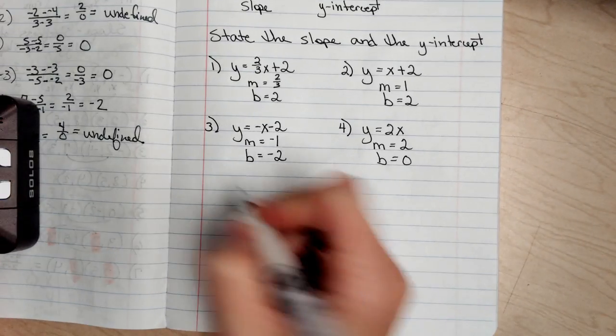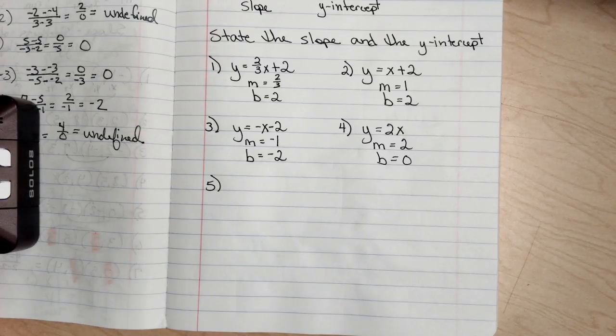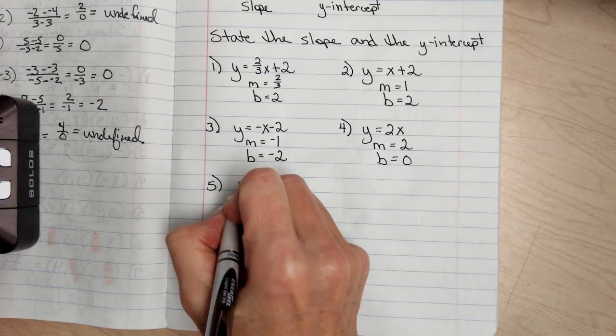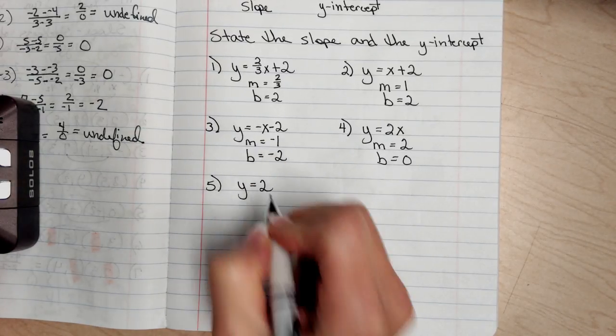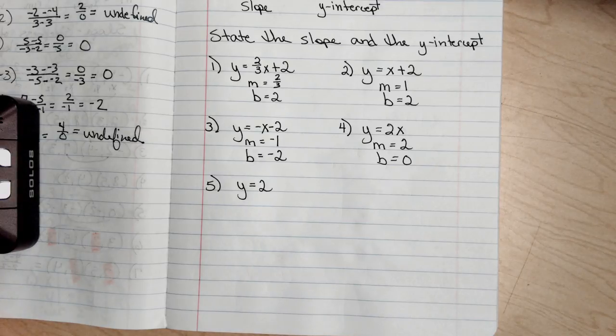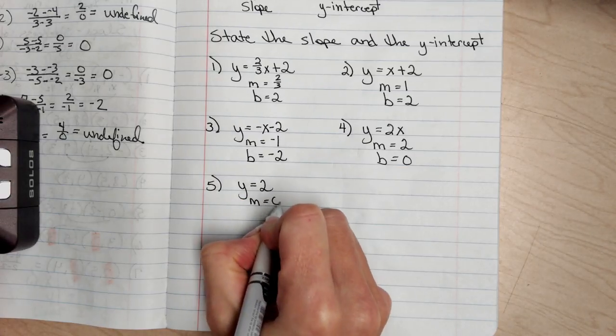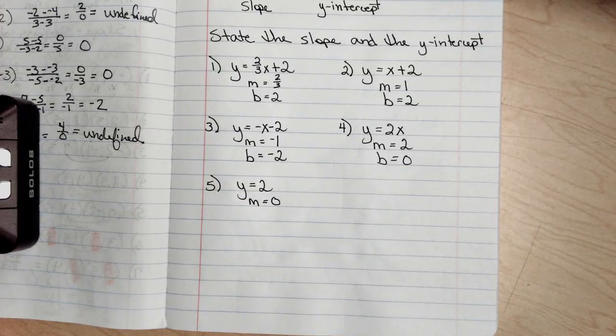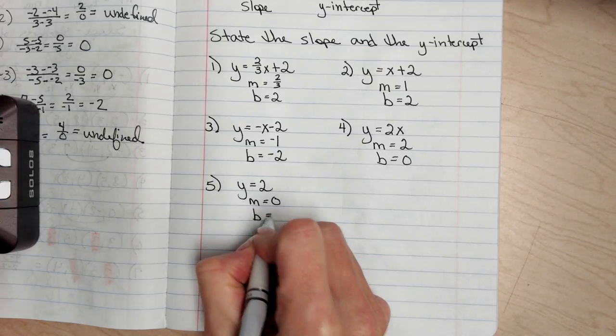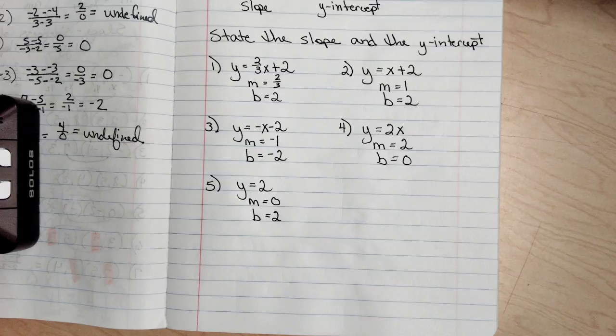All right, let's look at this one. This is a little different. We haven't seen this just yet, but you will be in the coming days. I have y equals 2. There's not an x in my problem. So there are 0 x's, so that means m is 0. And we talked about that on Monday, that 0 slope would be a horizontal line. The slope of our floor is 0, we hope. And then b is the 2. That's our plus or minus number.